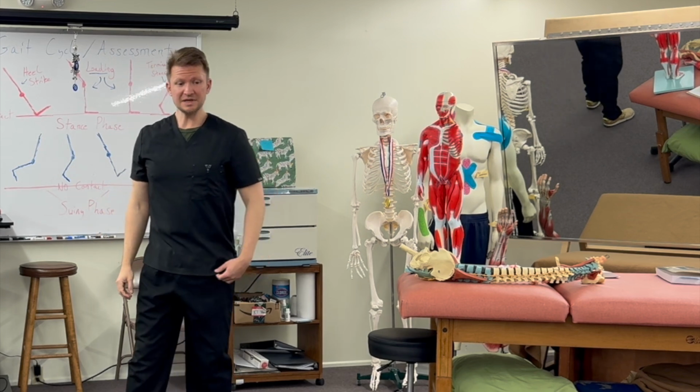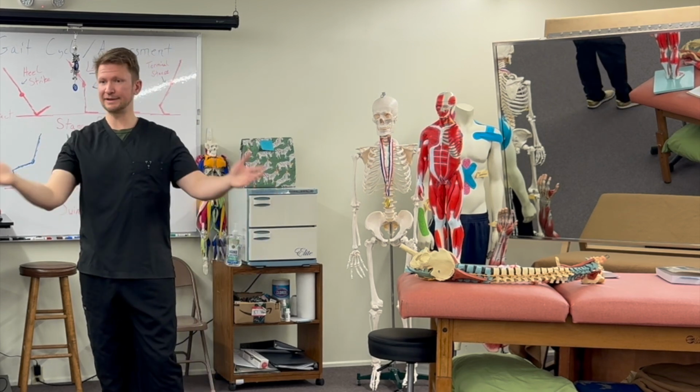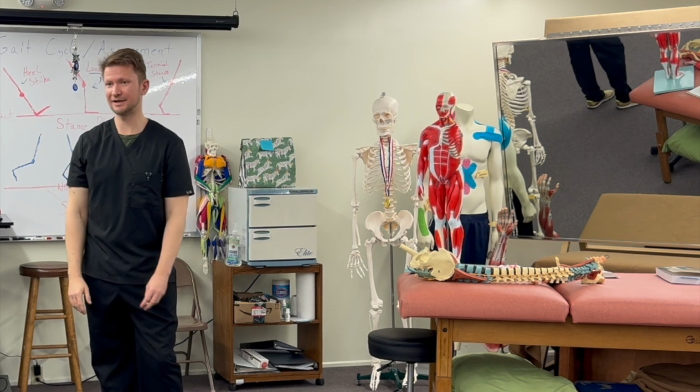The next part's going to be doing a little bit of gait assessment on each other and picking on how everybody walks.